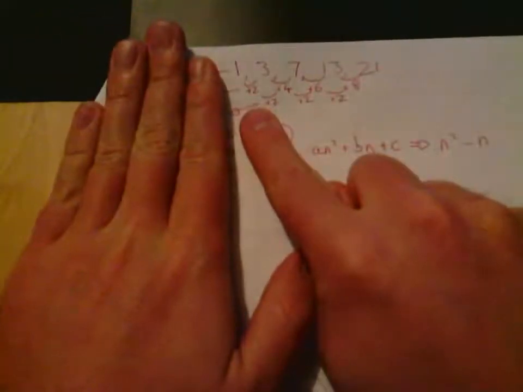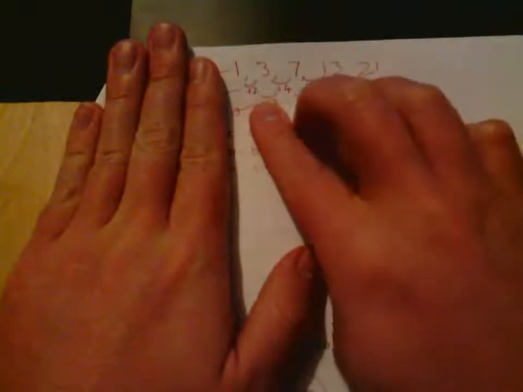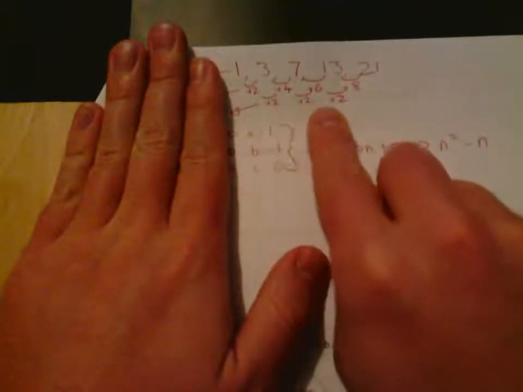So if I start off by writing out my sequence, I've got 1, 3, 7, 13, 21. Then I look at the difference between those. It's going up by 2, then by 4, then by 6, then by 8. And then those are going up by 2, 2, and 2.